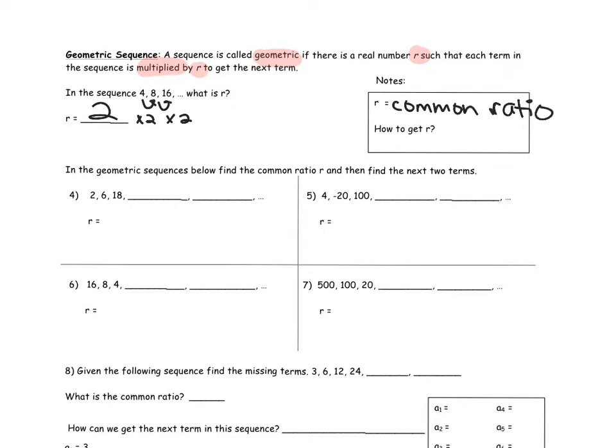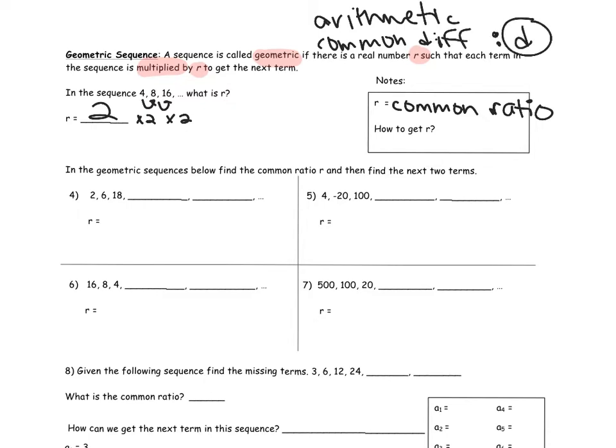All right, so again, if I'm comparing the arithmetic sequence to the geometric, for the arithmetic, we used common difference, which we use the variable d. Now, for geometric, we are using the variable r for the common ratio. And how do we get r? Well, this is actually pretty important. We take any term in the sequence and divide it by the previous term.